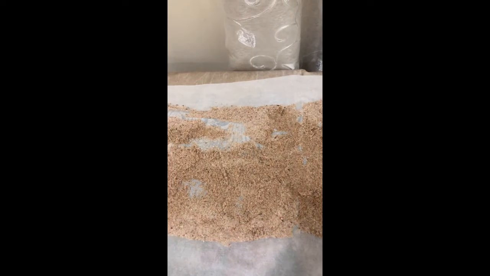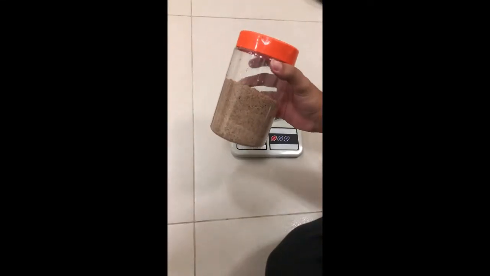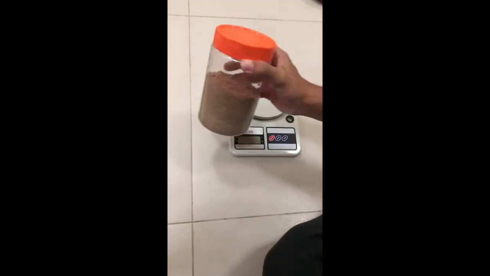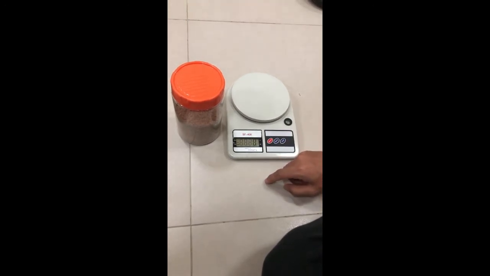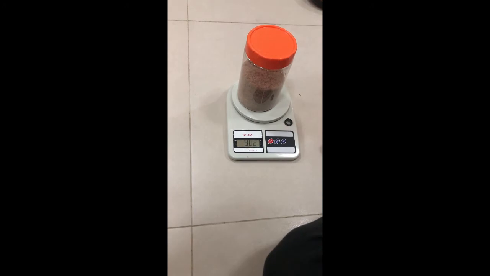So this is the result after leaving it in the sun for 24 hours. Some of it is dry and some of it is still wet. So now we will collect the sample and weigh it. After leaving the sample 24 hours in the sun to dry, we transferred it into this flask and then we're going to measure it again. It's about 901 grams.